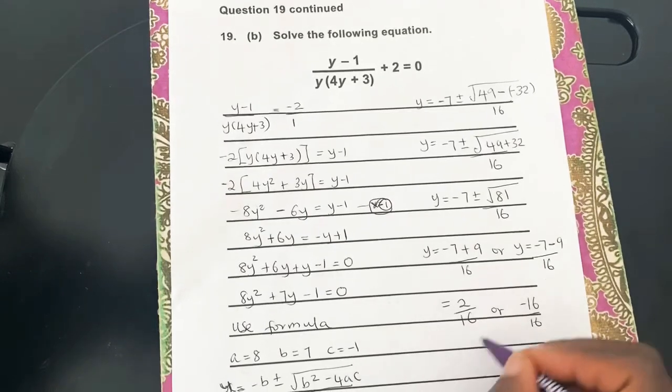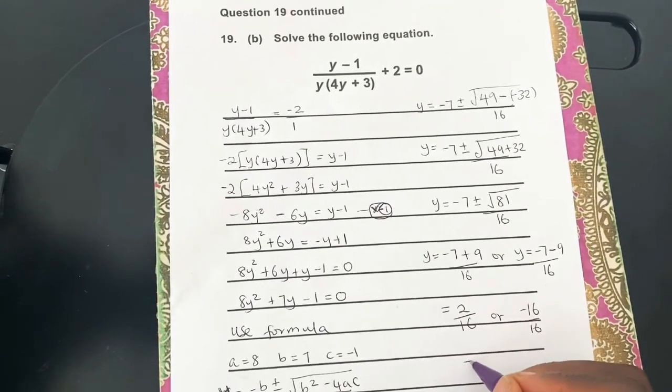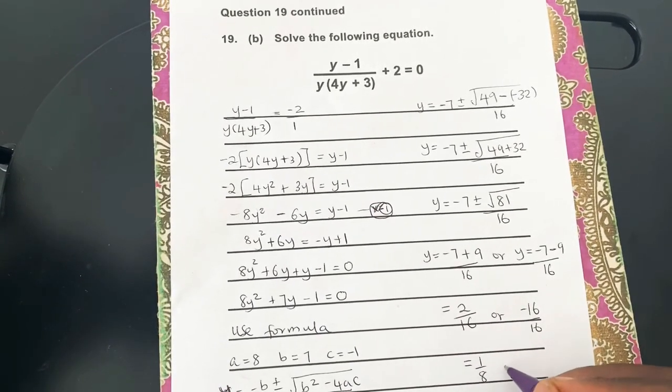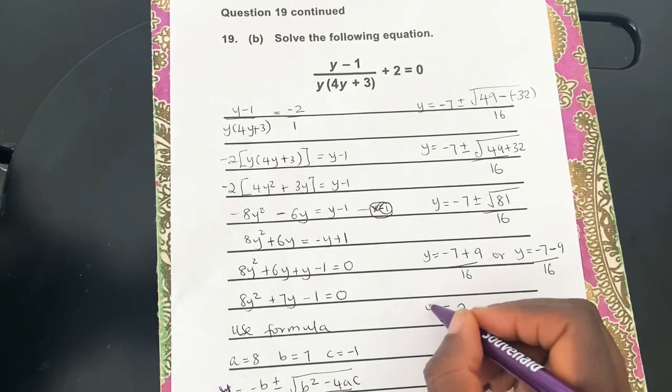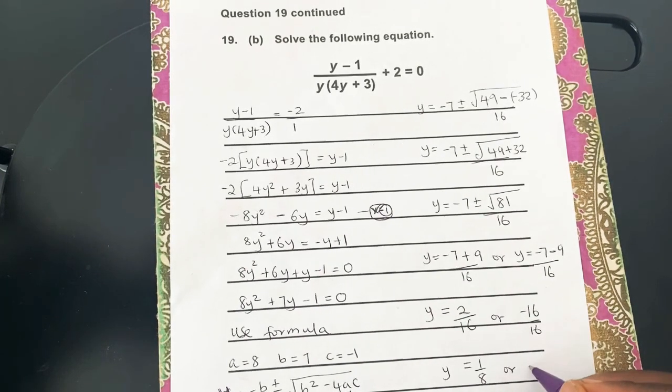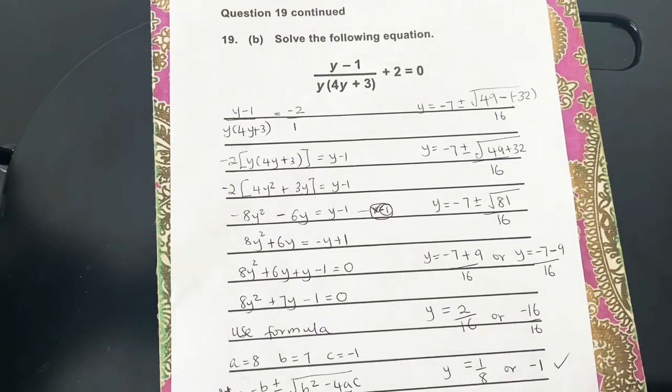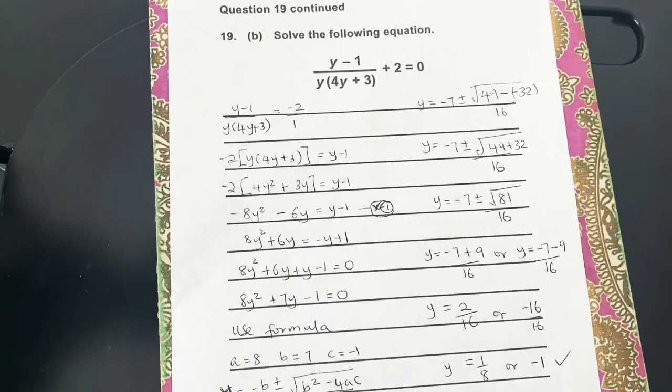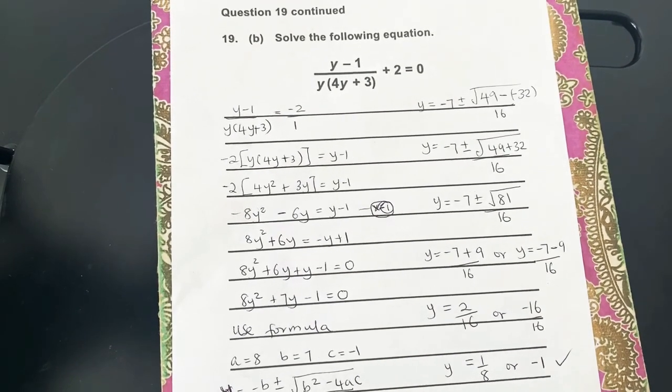This will simplify to 1 over 8, or -1. So y is equal to 1 over 8 or -1, and that will be your final answer. It's a bit lengthy, but you can definitely do it for sure. Just have to go step by step and be patient.